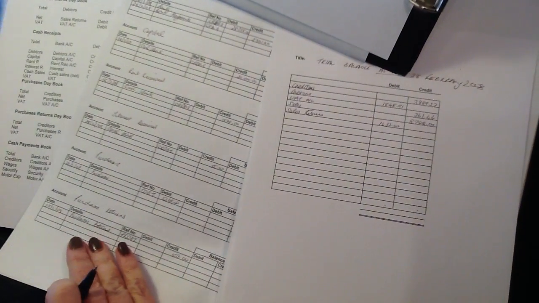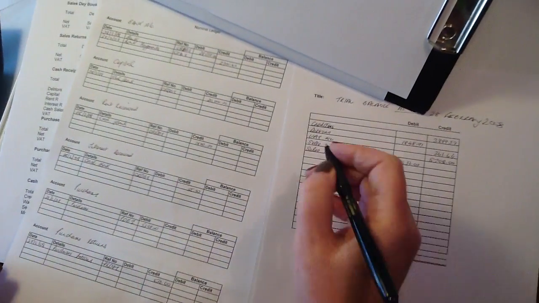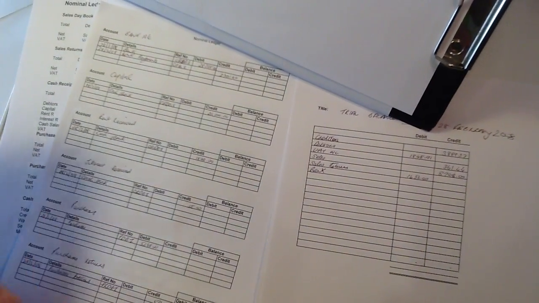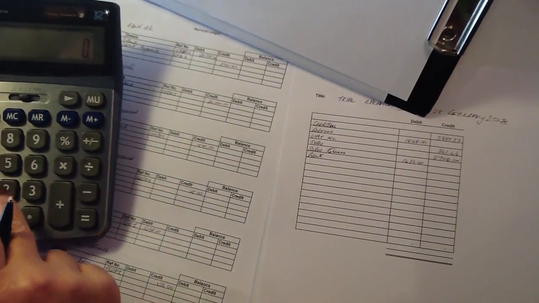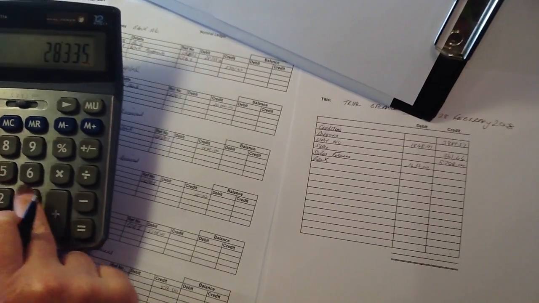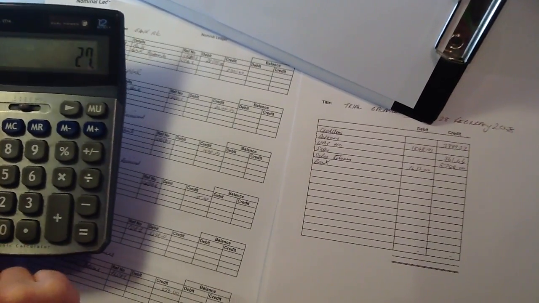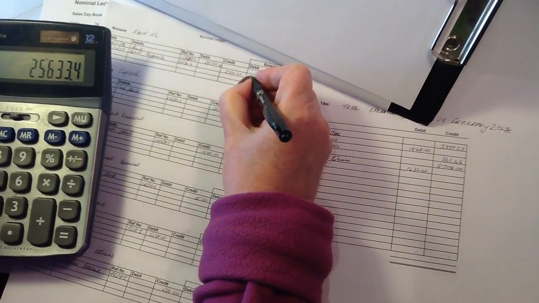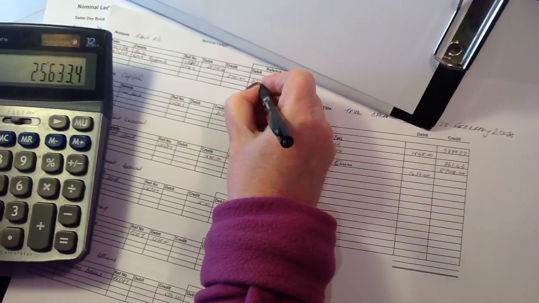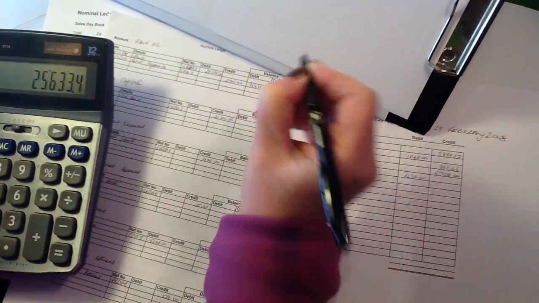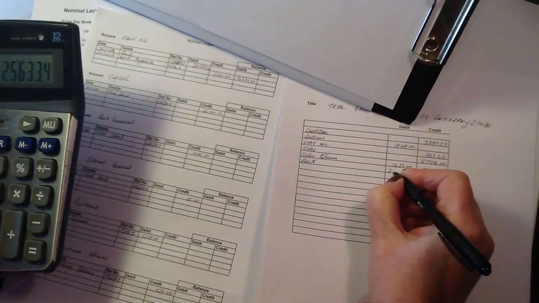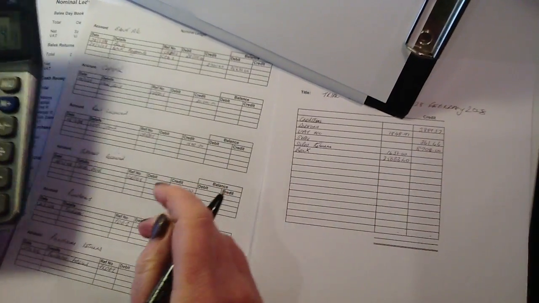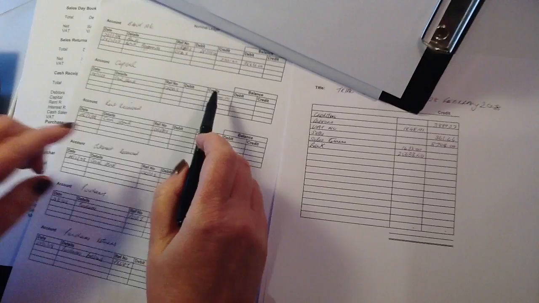Our bank account. So we've 28,335 minus 27,001.6. That gives us a debit balance, nice healthy 25,000 in the bank. 25,633.40.